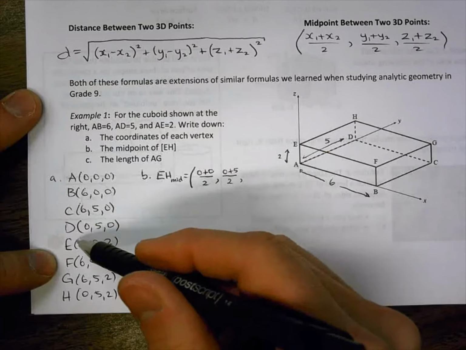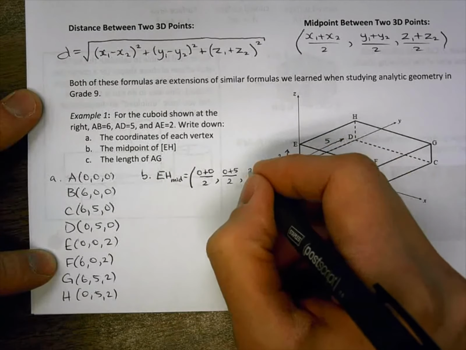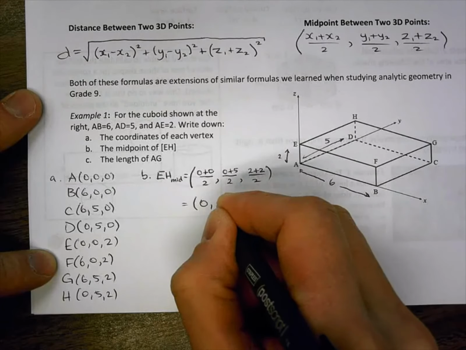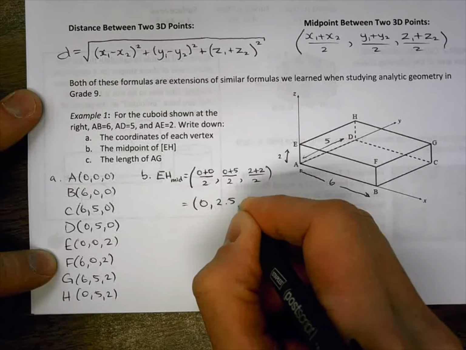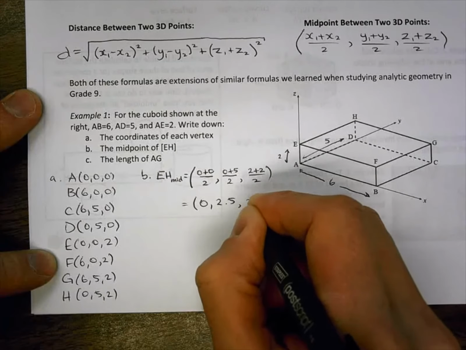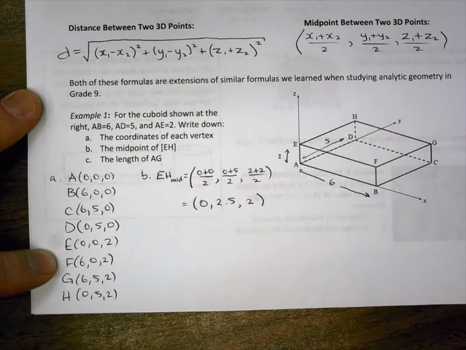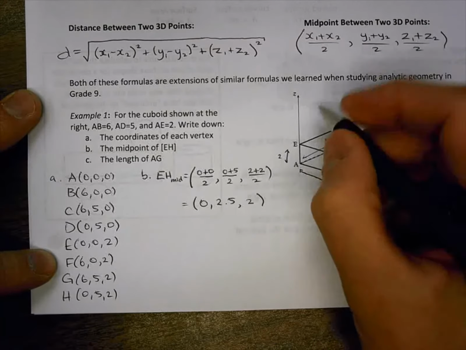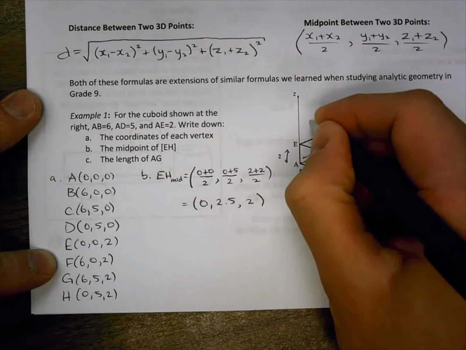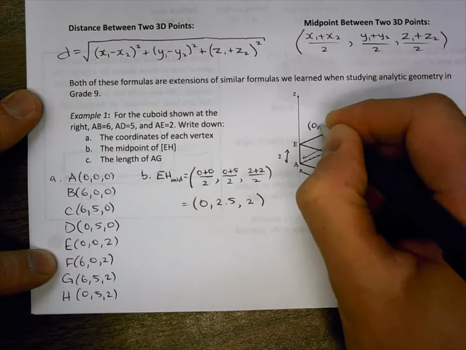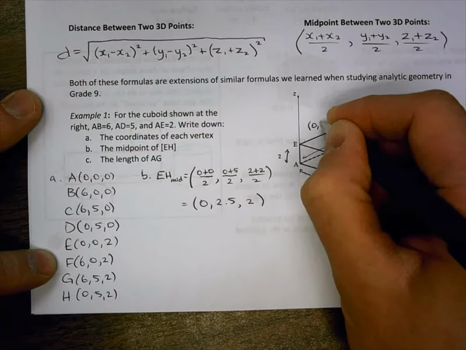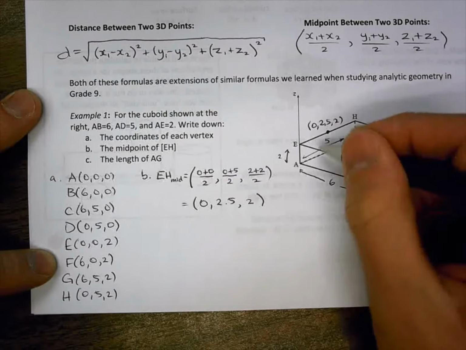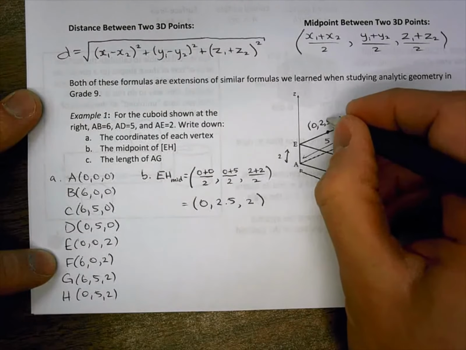And then the z coordinates, which are 2 and 2. And so that gives me 0, 2.5, and 4 divided by 2 is 2. Does that make sense? Well, if you can imagine, EH is this line here, so the midpoint is right there, and of course, yes, it would be 0, 2.5, so halfway, and then it goes up 2.